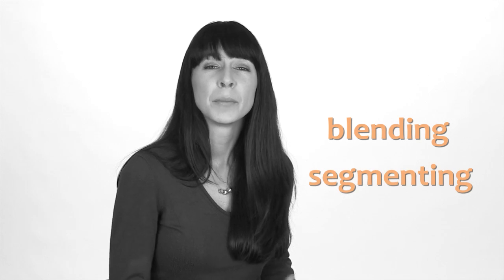We've also discussed blending and segmenting skills. These are important skills to build because they are used when decoding new words and when we spell words. Blending and segmenting skills can be difficult for many students, especially segmenting skills.